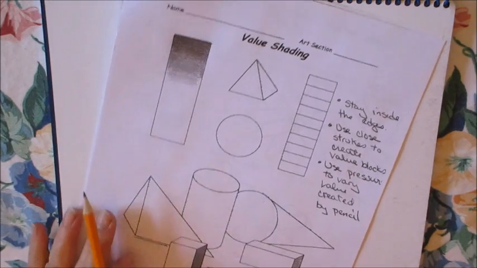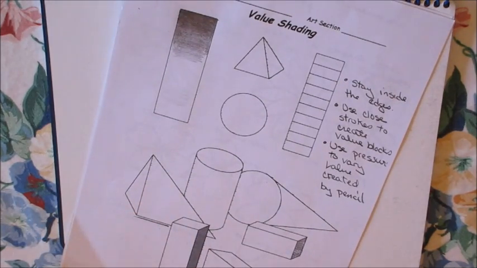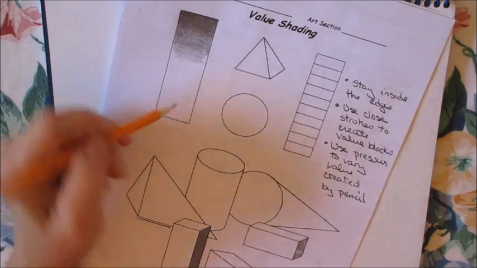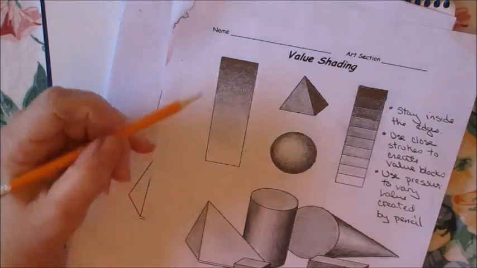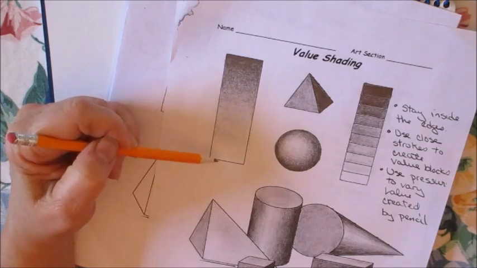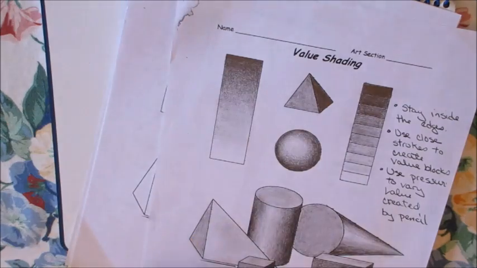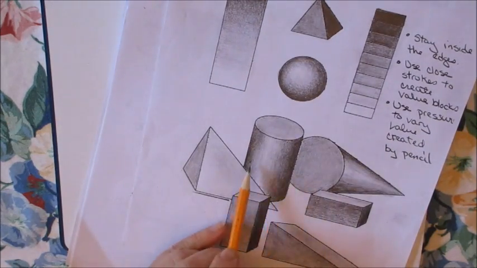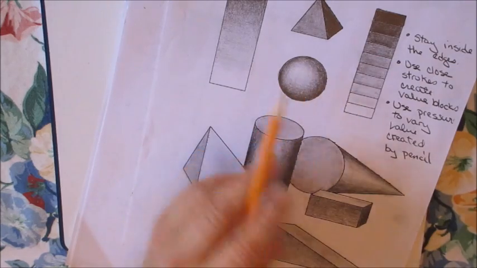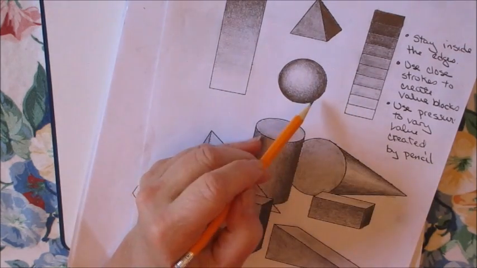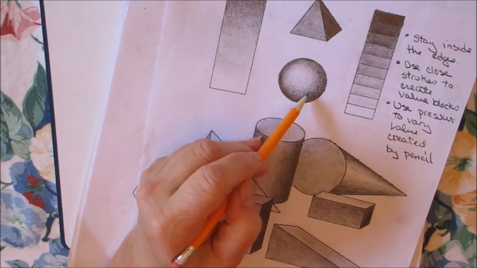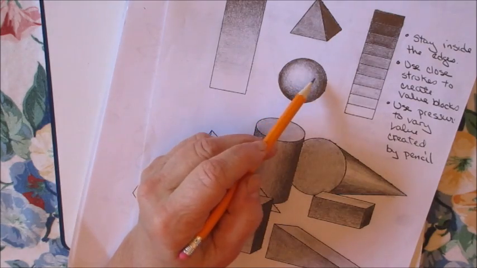All right, I'm going to come back to my sample and talk to you about how you use a gradually changing value. This is my finished one, and you have this gradually changing value. A gradually changing value is going to give you the illusion of a curved surface. So we want to make this sphere. You can see that I don't have any stripes. It comes in gradually. There's a light source here.